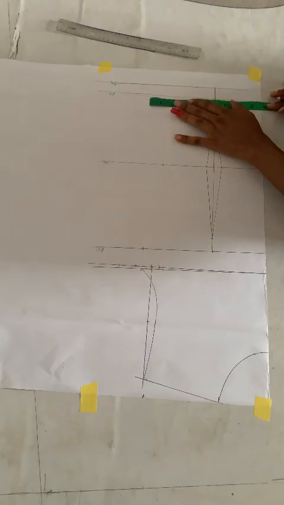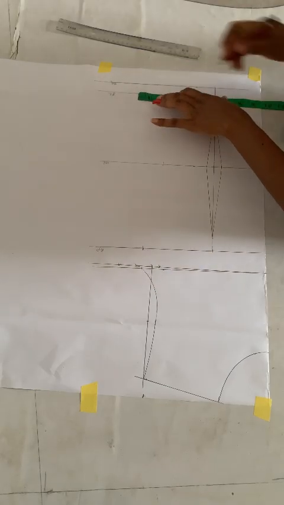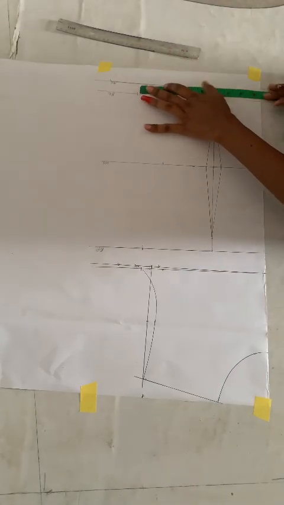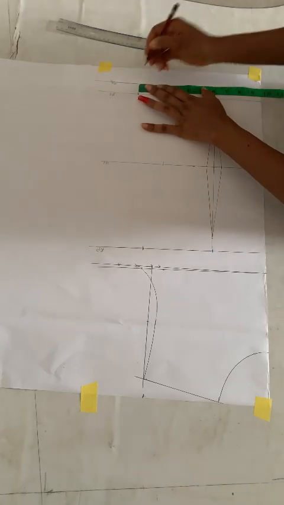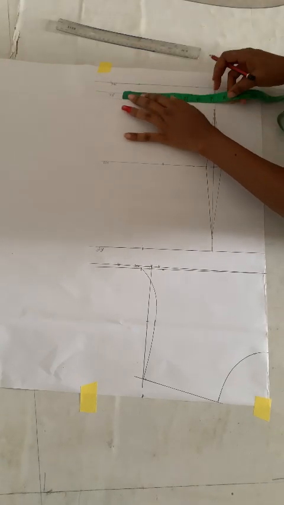I will measure my hip measurement. My hip measurement is 38. 38 divided by 4 will give me 9.5. So I'll put that down there at the end of my blouse.